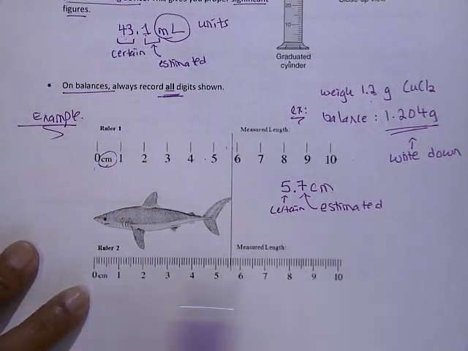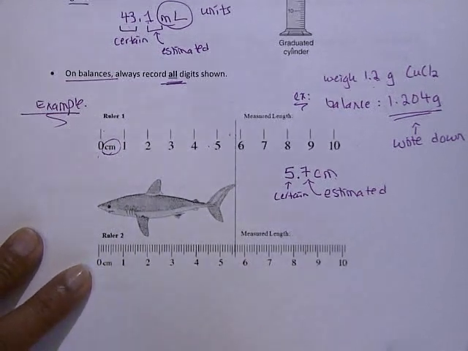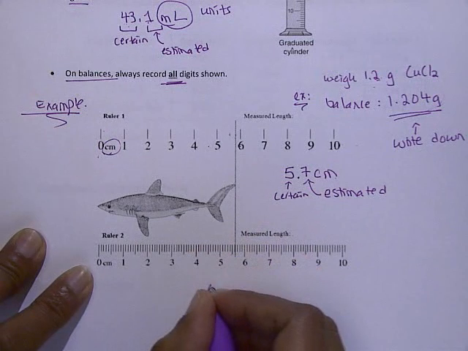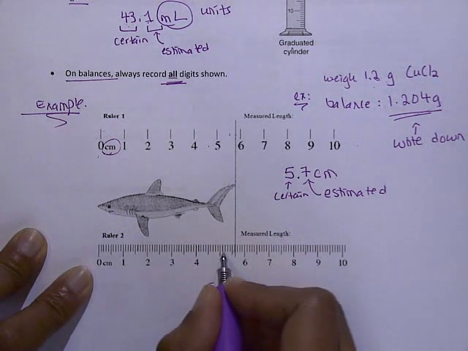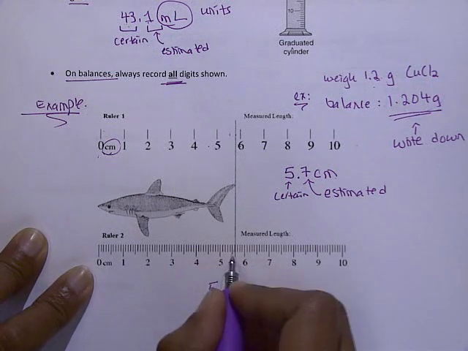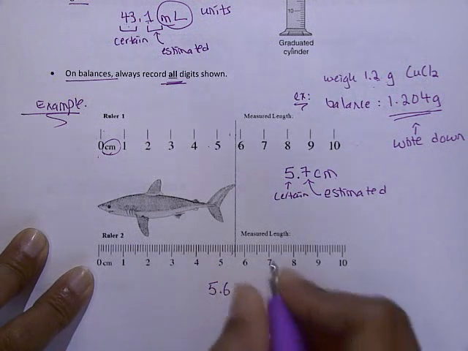Now let's take a look at this ruler. Notice how the increments are actually a little bit more precise, more graduated. So again, the shark tail is beyond 5, so I'm sure of 5. There are actually increments here, which also gives me some certainty. So here I have 5.1, 5.2, 5.3, 5.4, 5.5, 5.6. This dotted line is right on 5.6.